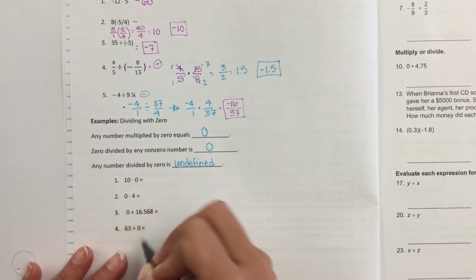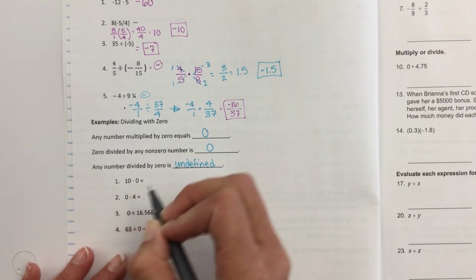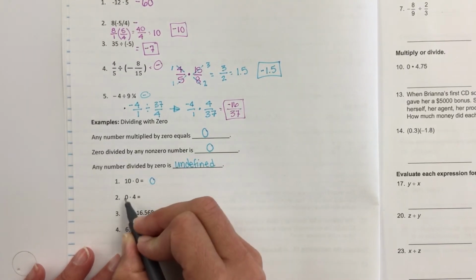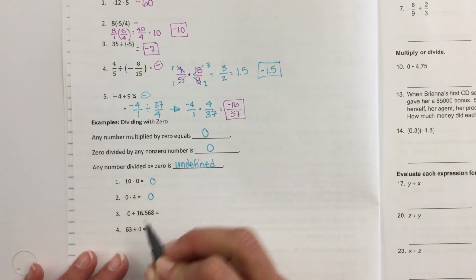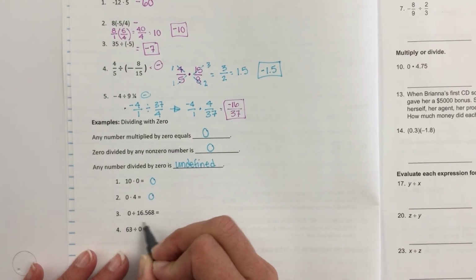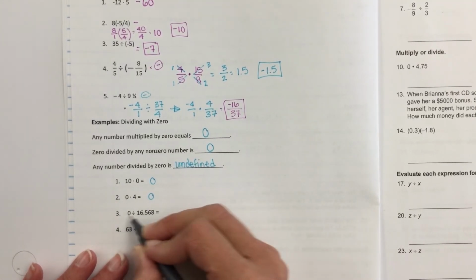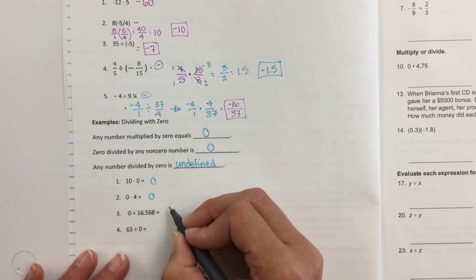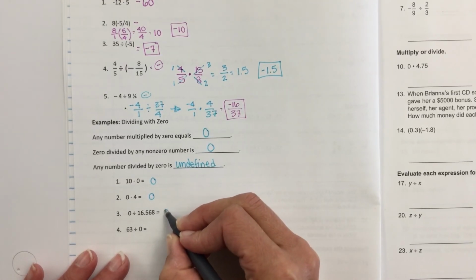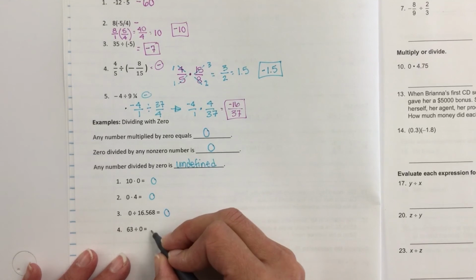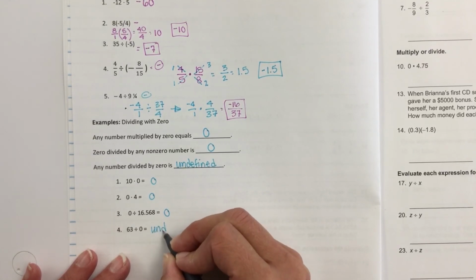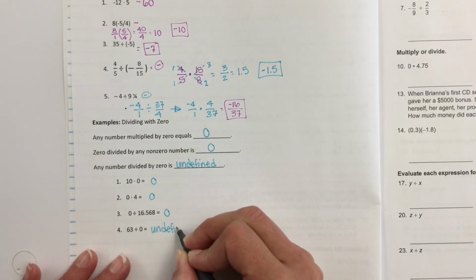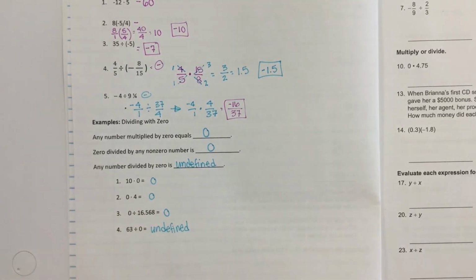So here we go. I'm going to practice some. 10 times 0 is 0. 0 times 4 is 0. 0 divided by a number, you have nothing, and you're going to share it with 16.586 people, 568 people, you get 0. But 63 divided by 0, you're not actually splitting anything into groups and dividing, so it is undefined.